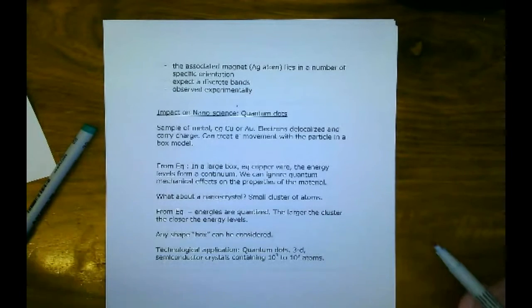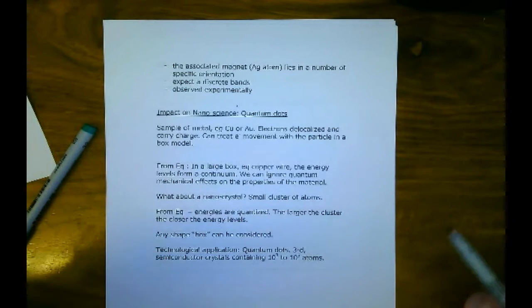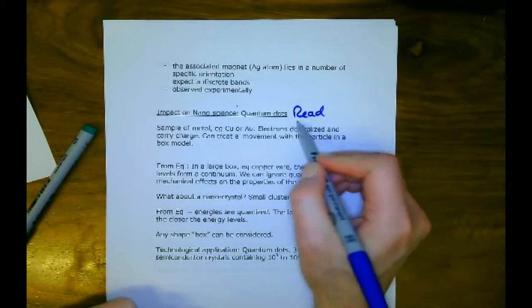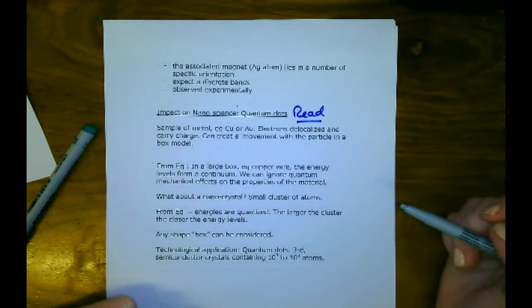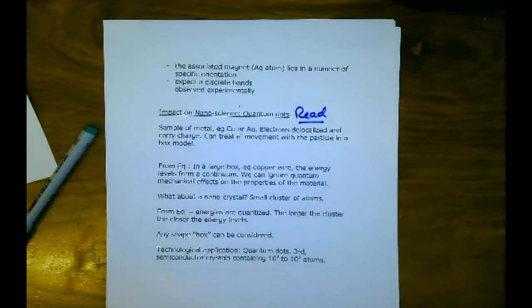The section on quantum dots you can read. This is not for exam purposes, but it is quite interesting.